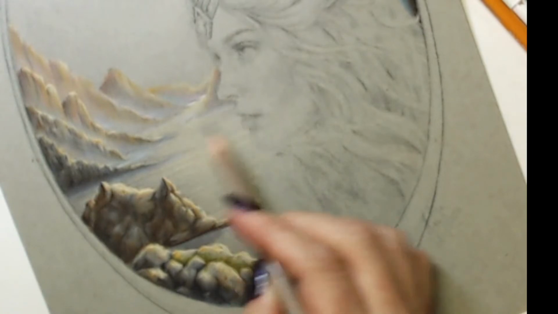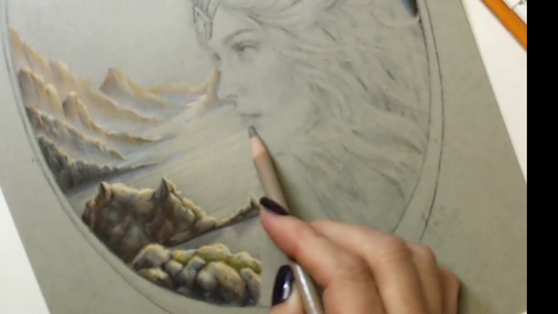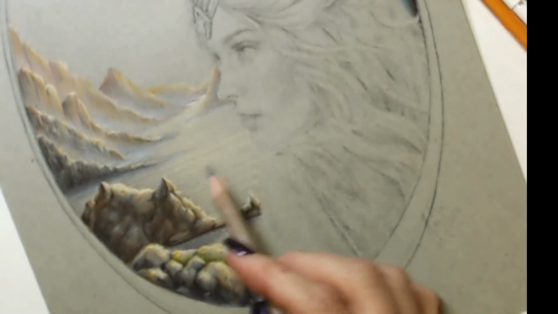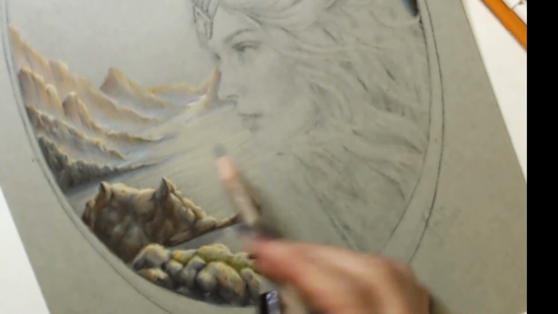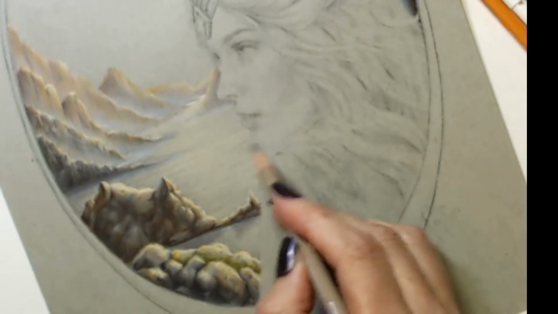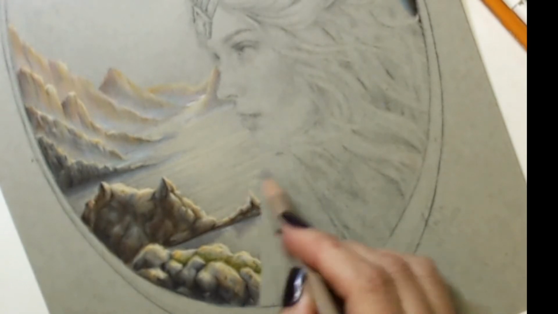And again, just bringing some dark lines before we enhance the proper highlight on the water. And try and keep them all relatively straight. They don't have to be completely straight.